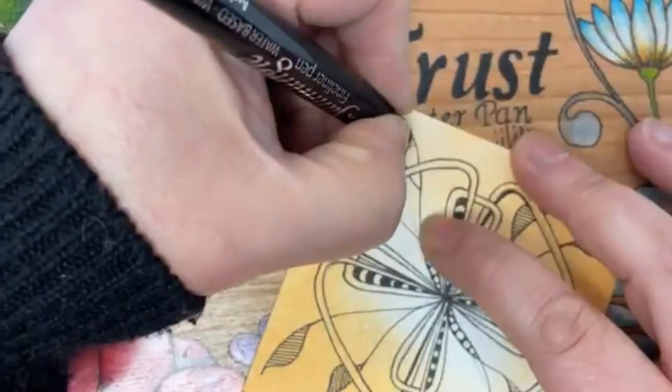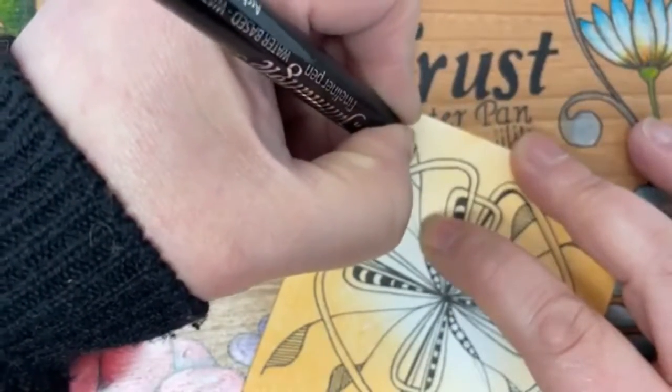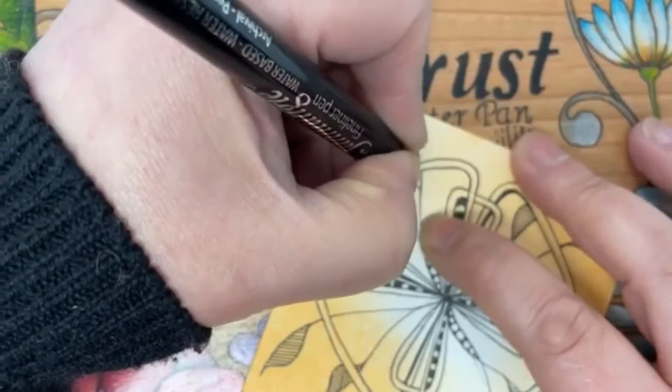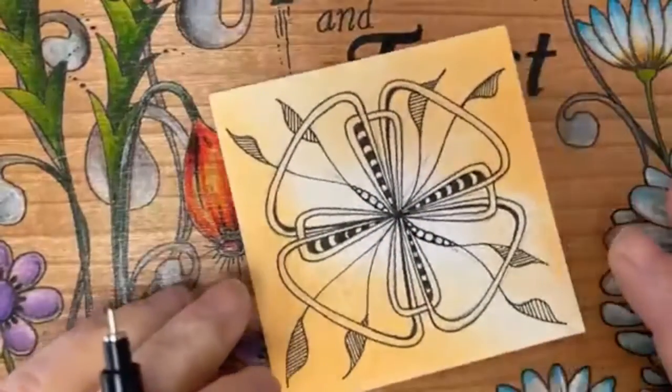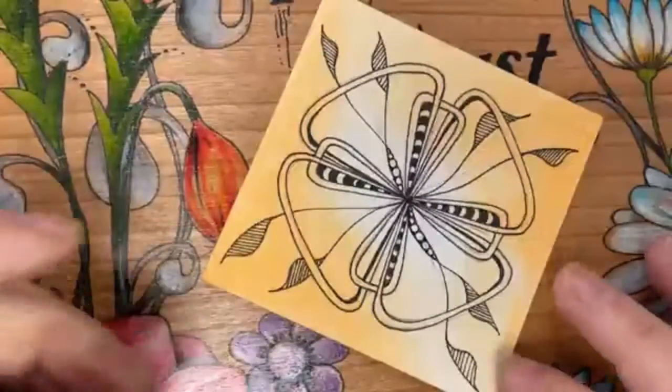And same on this one. Then you can do crosses if you want, or you can, as I say, fill them in completely, colour them in, whatever you want to do there. That's fine. That's giving us a good start.